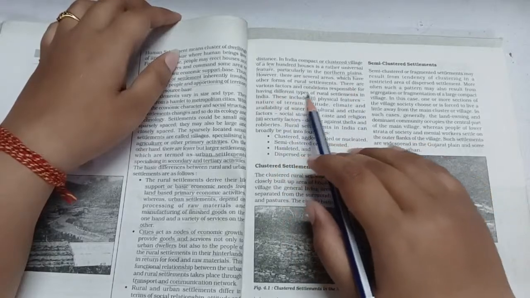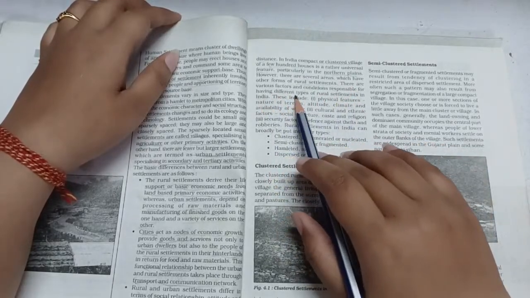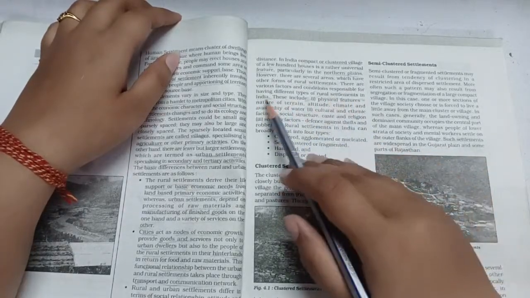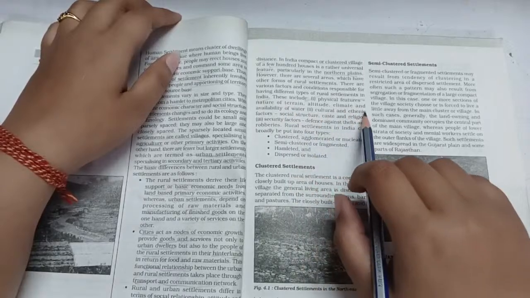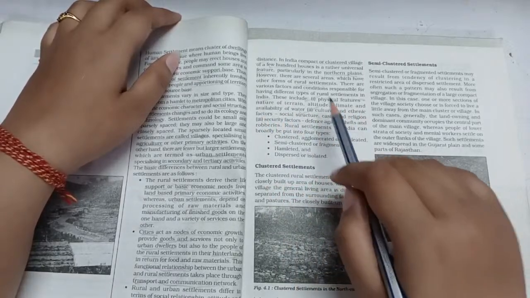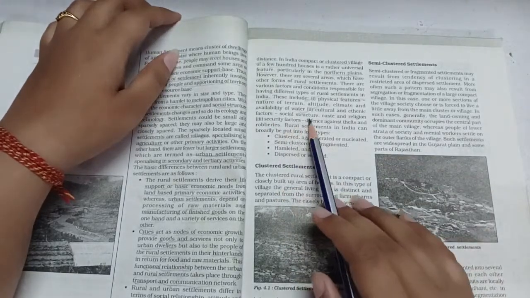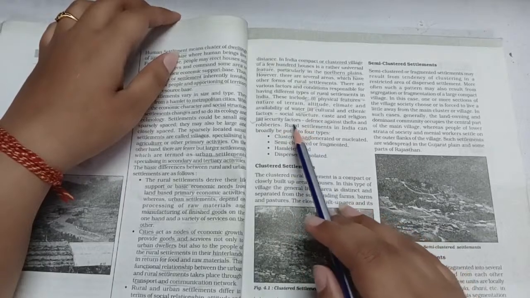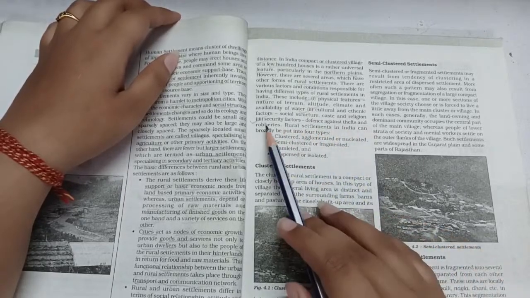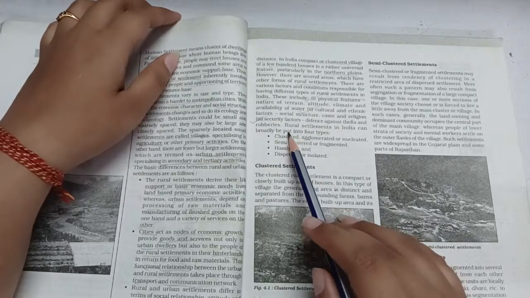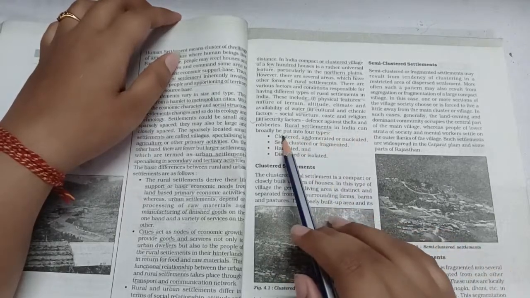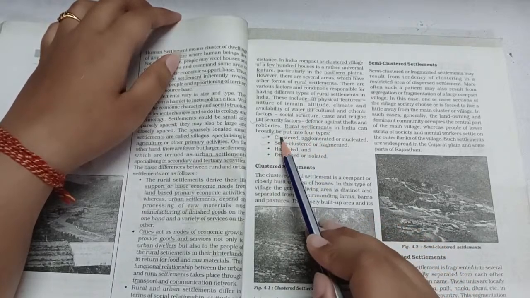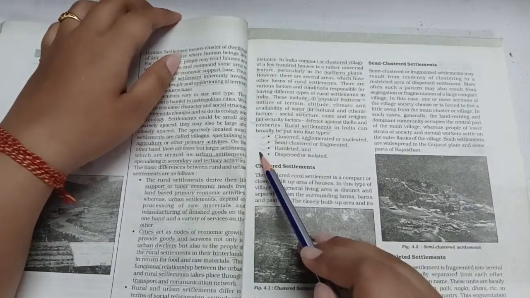There are various factors and conditions responsible for having different types of rural settlements in India. These include, first, physical features: nature of terrain, altitude, climate, and availability of water. Second, cultural and ethnic factors: social structure, caste, and religion. Third, security factors: defense against thefts and robberies. Rural settlements in India can broadly be put into four types: clustered, agglomerated or nucleated; semi-clustered or fragmented; hamleted; and dispersed or isolated.